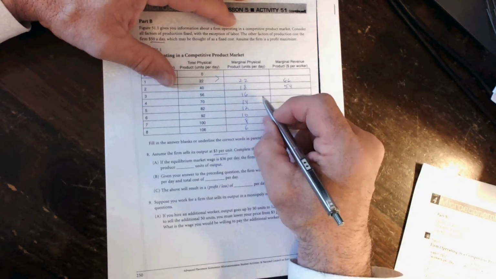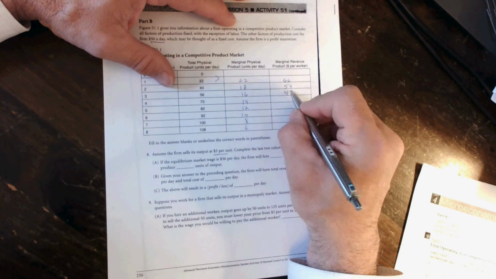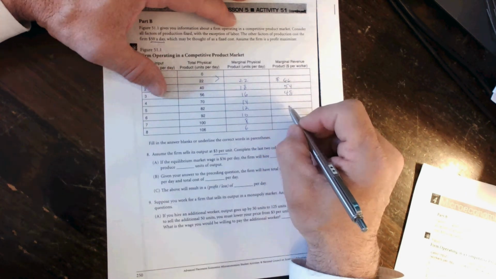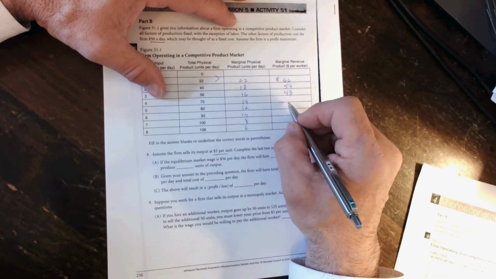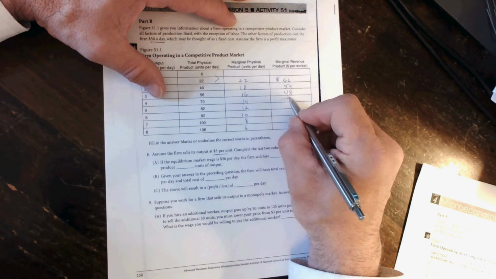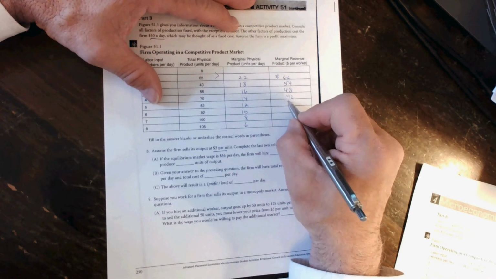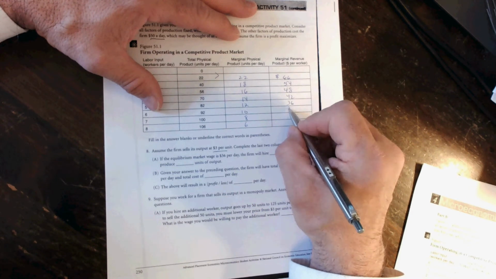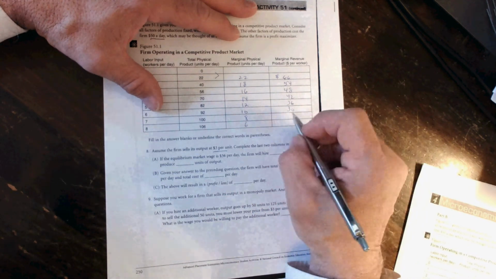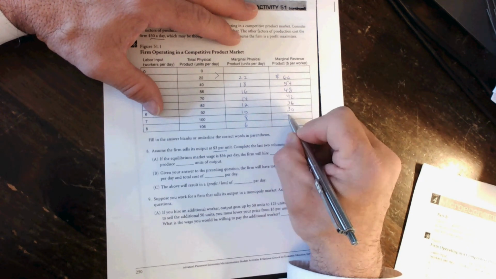An extra 16 units for the third worker, times $3 is 48. The 4th worker contributes an extra 14, resulting in a marginal revenue product of 42. The 5th worker contributes an extra 12, times 3 is 36. The 6th worker contributes an extra 10, times the $3 price. The 7th worker contributes an extra 8, times $3, the price of the product.